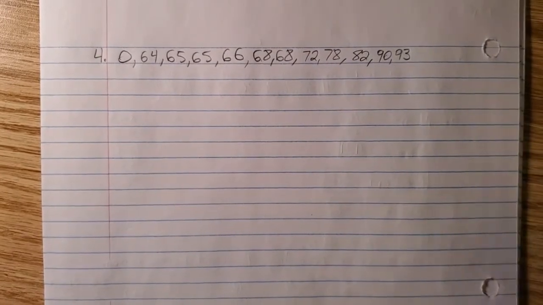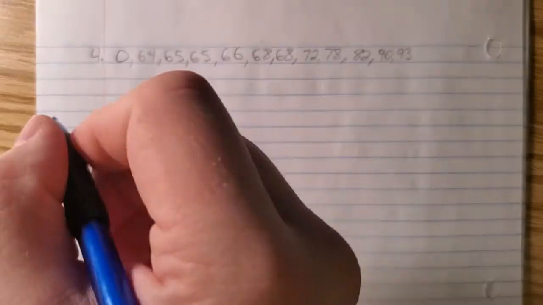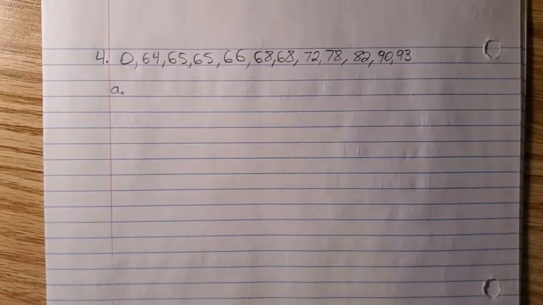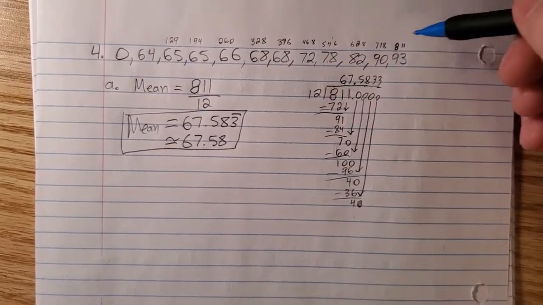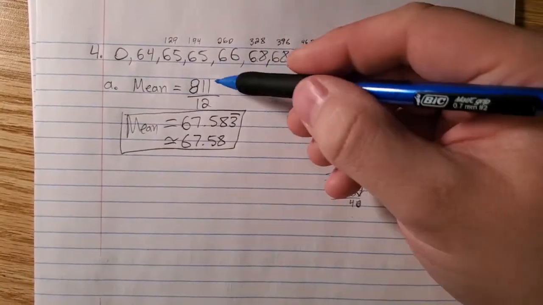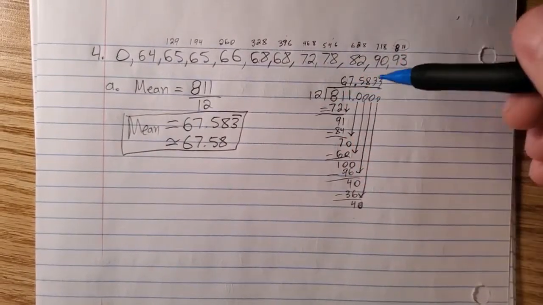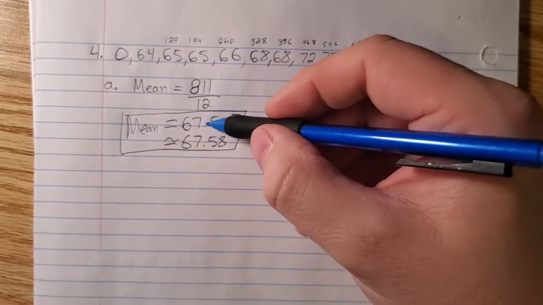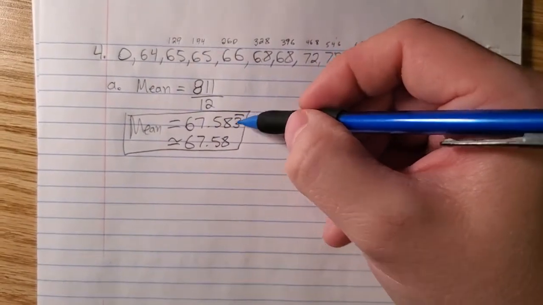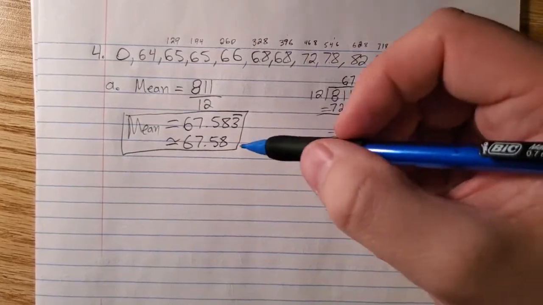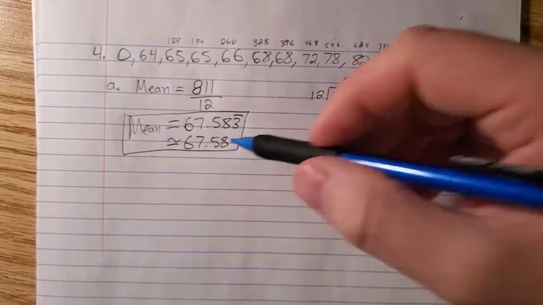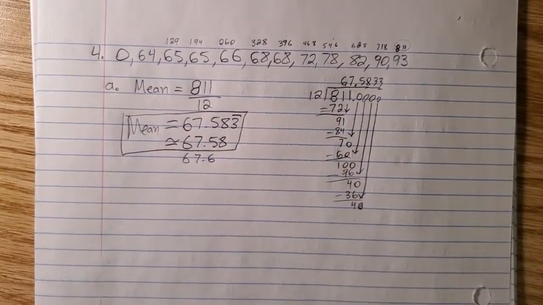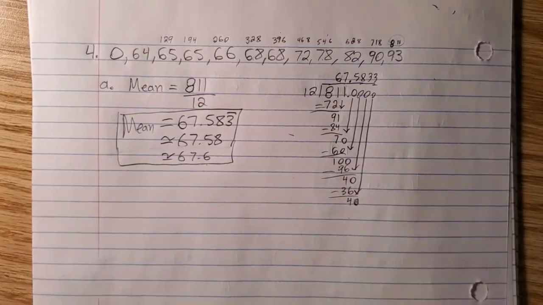Again, order the numbers from least to greatest, because I know in part A it says calculate mean, median, and mode. So the mean, we need to add all of these. All right, so adding all of this, I got 811. So it's 811 divided by the 12 numbers that are there, and doing some long division, I ended up getting to this repeating 3-digit. It's 67.583 with just the 3 repeating, or it could have been 67.58 because often it'll round. I'd also accept a 67.6. I should have put a box around all of that. So any of those would work.